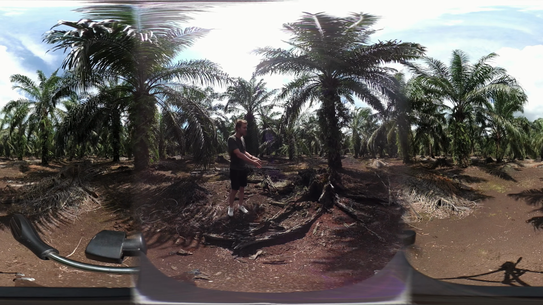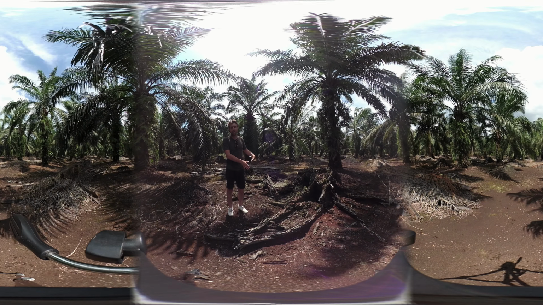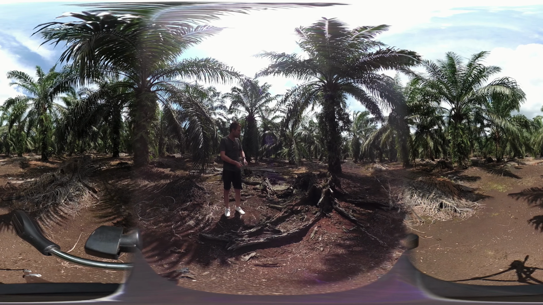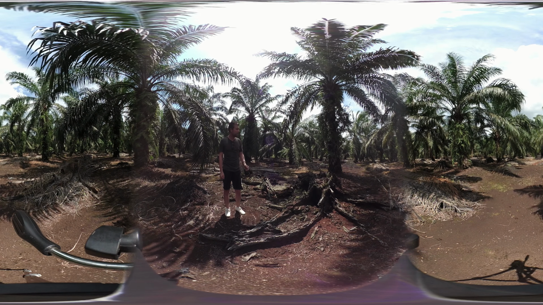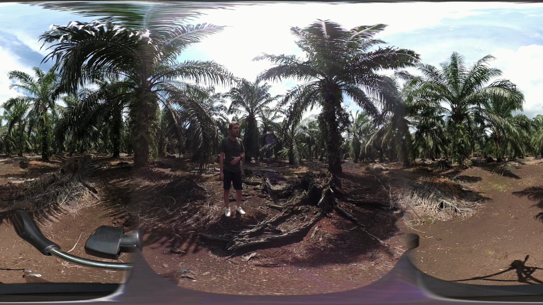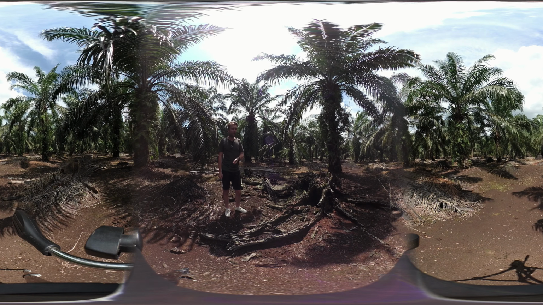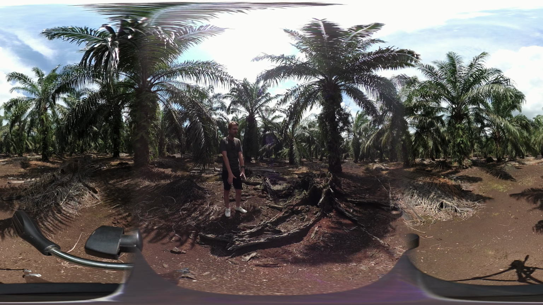And what we can also see here are the remains of what was once a tropical peat swamp forest. We've got the exposed roots of this now long dead rainforest tree next to me here. One of the things that I'm doing here in Malaysia is looking at the decomposition of this peat soil.